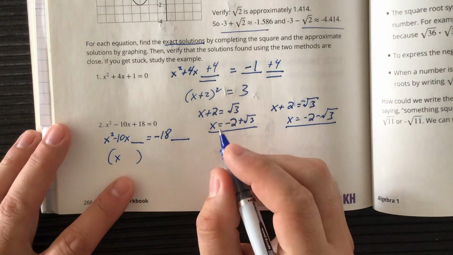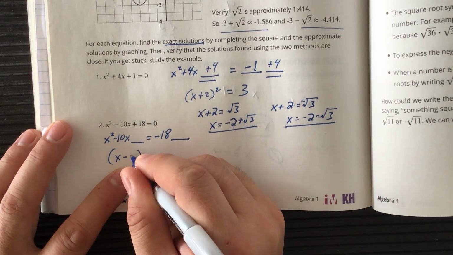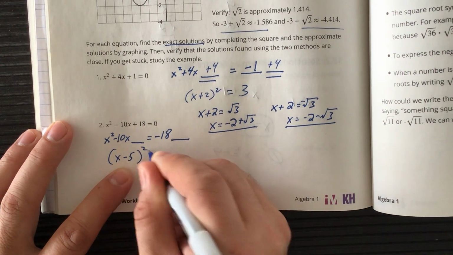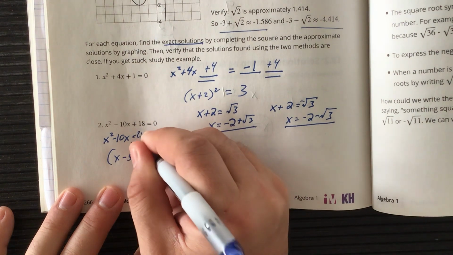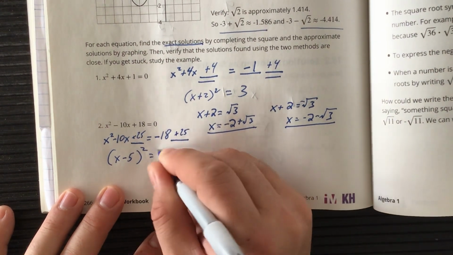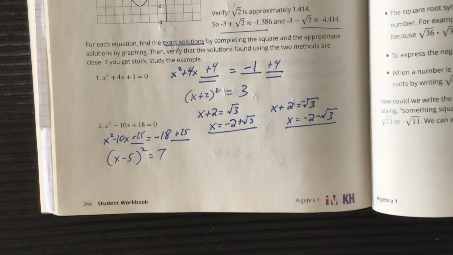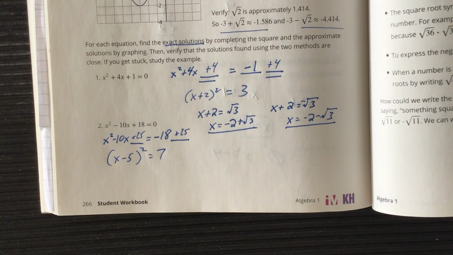All right, 10 divided by 2, 5. And square it to get the blanks. So there's the equation. Square root of both sides.